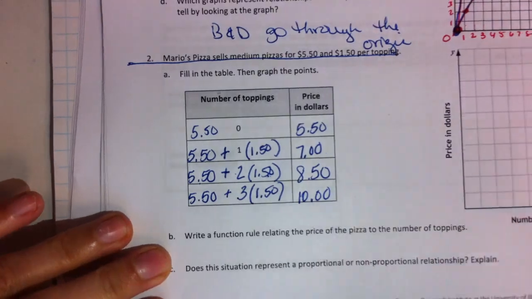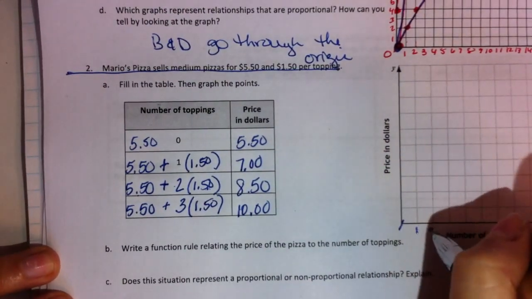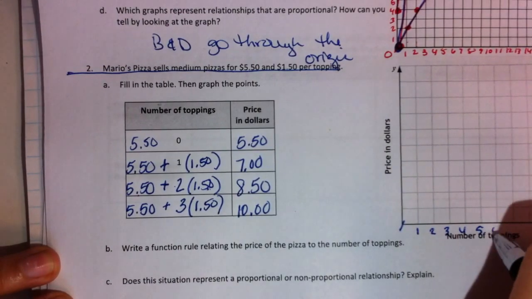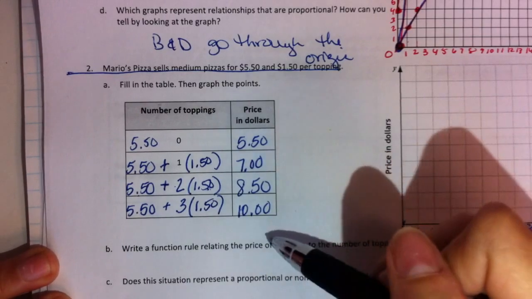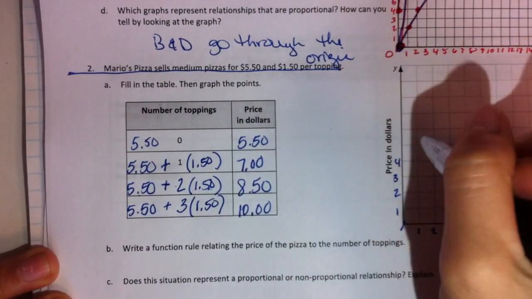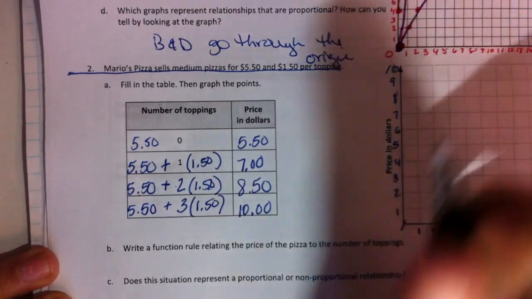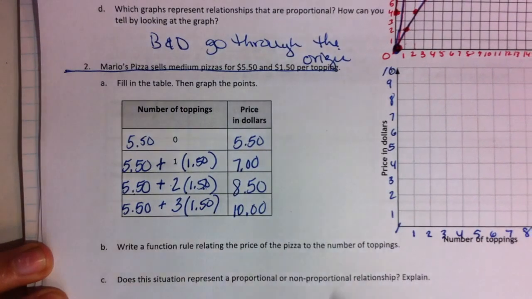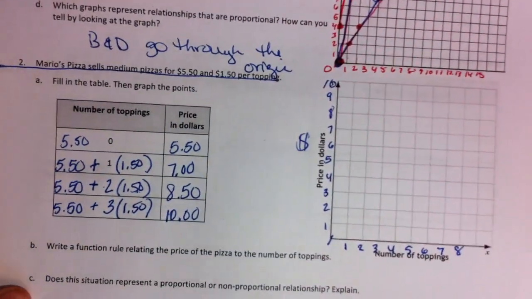So let's go ahead and graph that. If we have number of toppings, we go 1, 2, 3, 4, 5, 6, 7, 8. Now let's go by $10. So we can go 1, 2, 3, 4, 5, 6, 7, 8, 9, 10. So this is all dollars, and this is the number of toppings.